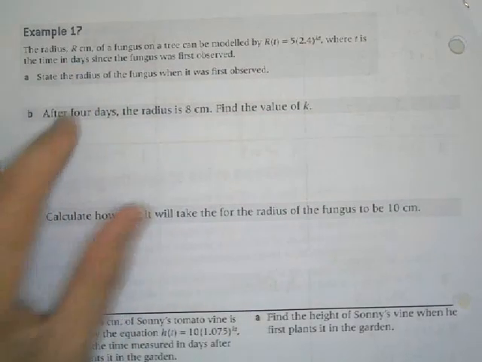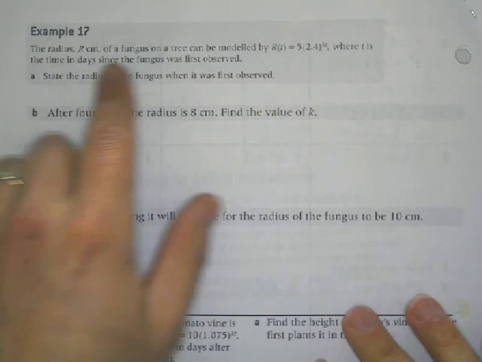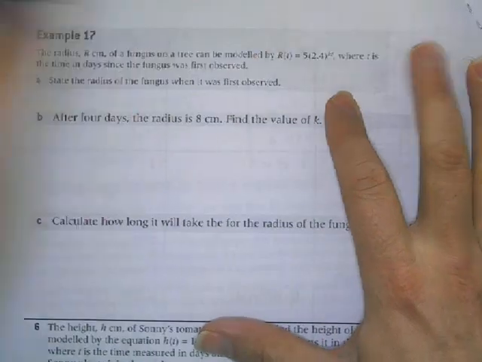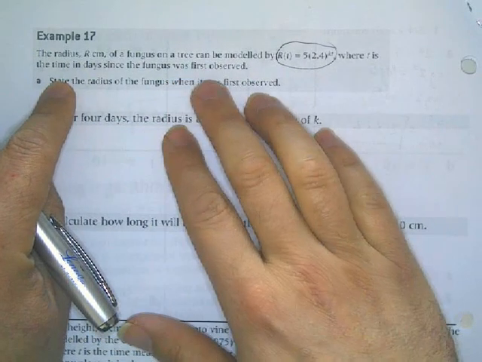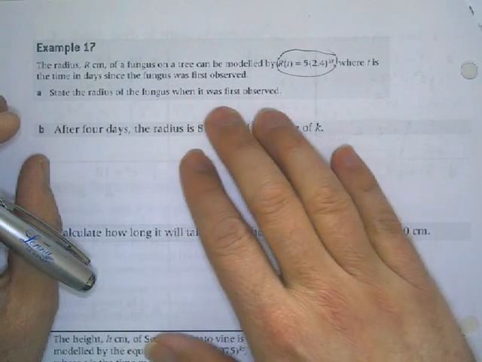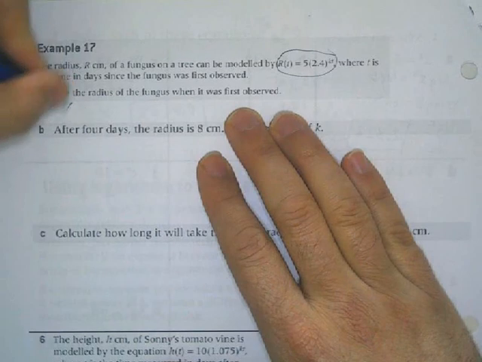Now we're going to do some word problems here. The radius R of a fungus on a tree has this equation. T is the amount of time since the fungus was first observed. State the radius of the fungus when it was first observed. So when it's first observed, T equals 0.